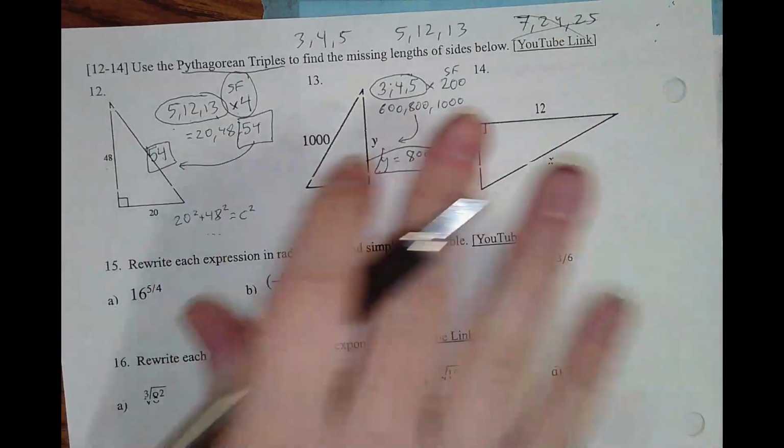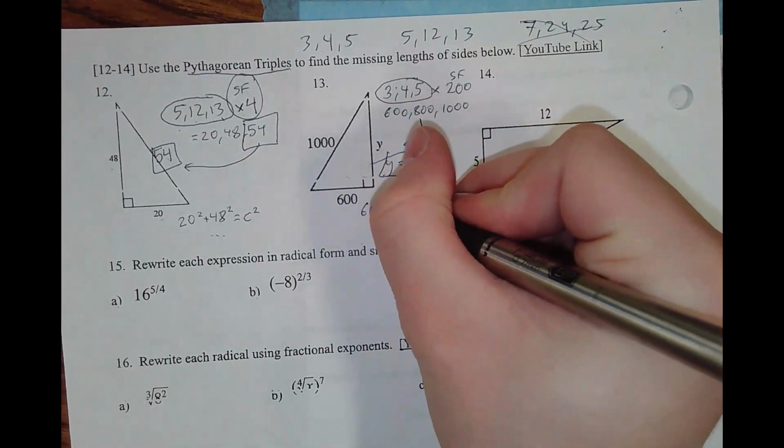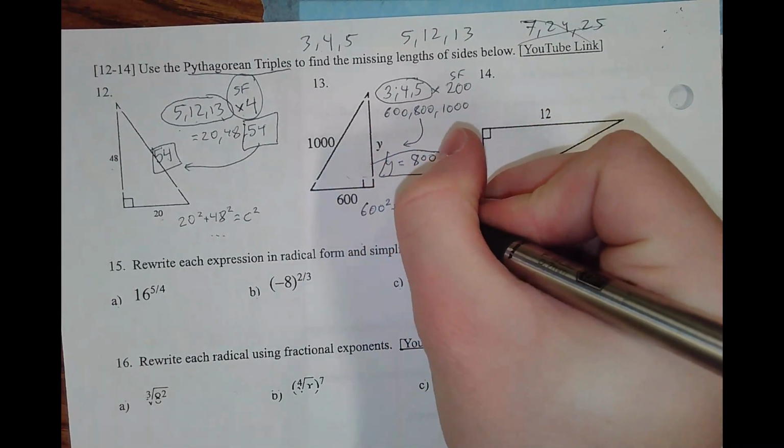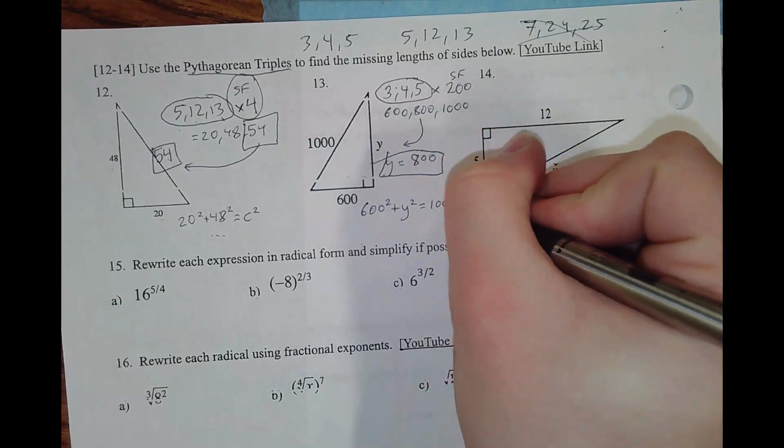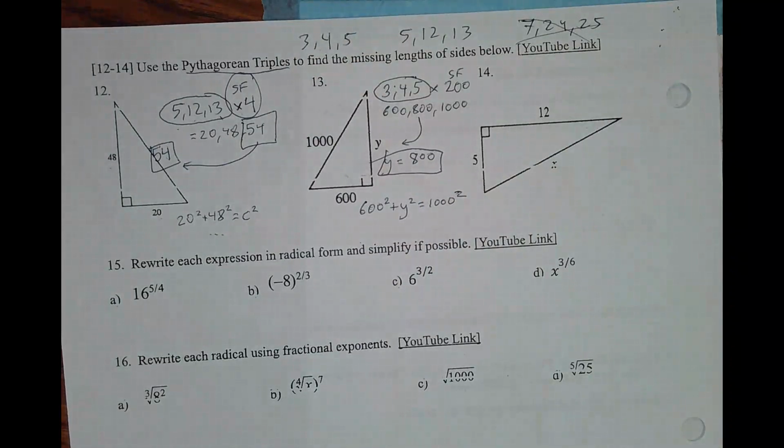Now, if you want to skip this idea of Pythagorean triples, you can. You can always solve using the Pythagorean theorem: a squared plus b squared equals c squared. But if you look for triples, it could save you a lot of time.